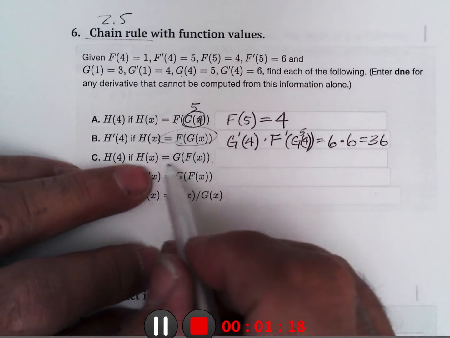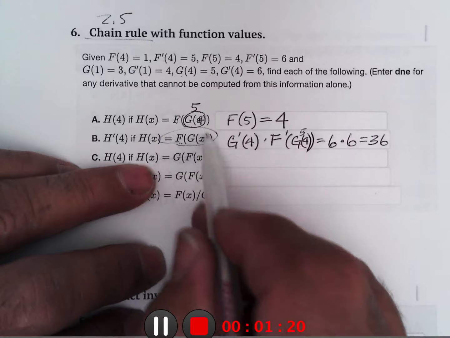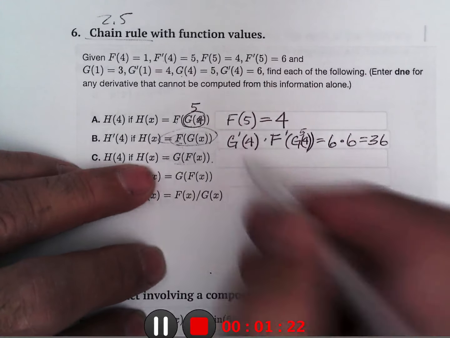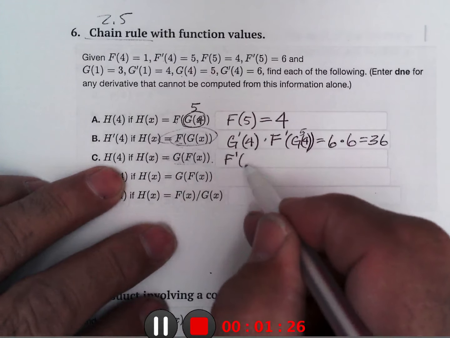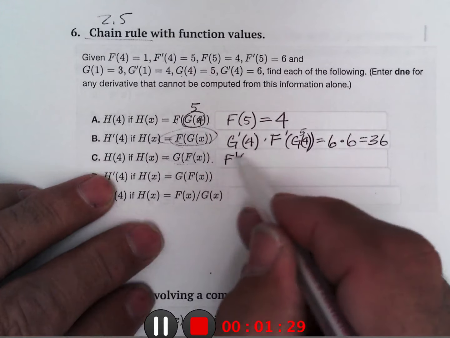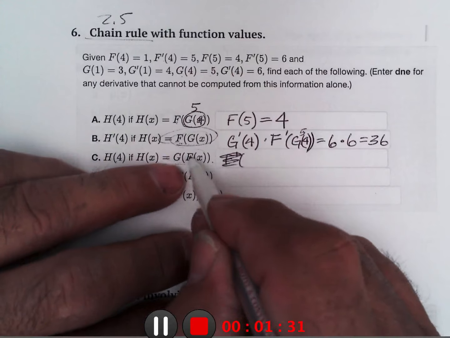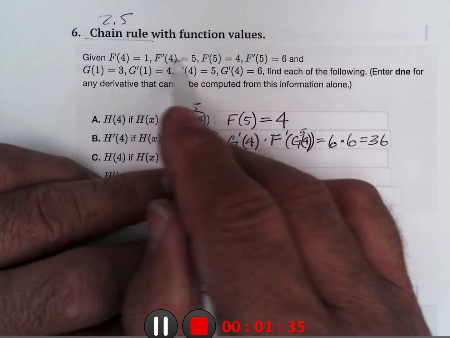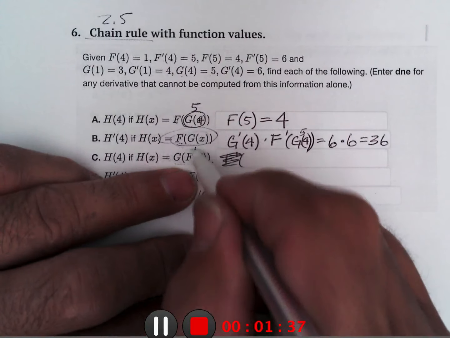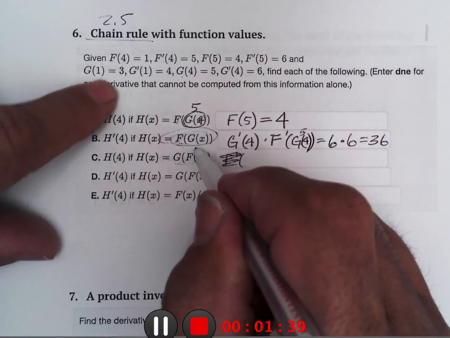We've got another composite, but it's the other way around, so it's f prime at 4. Oh, no, we're just supposed to find h of 4. So f of 4 is 1, and g of 1 is 3.